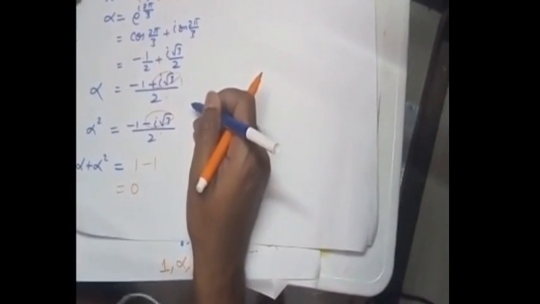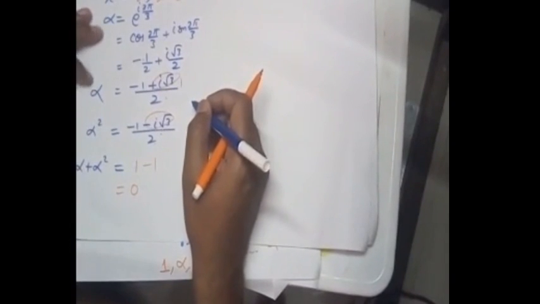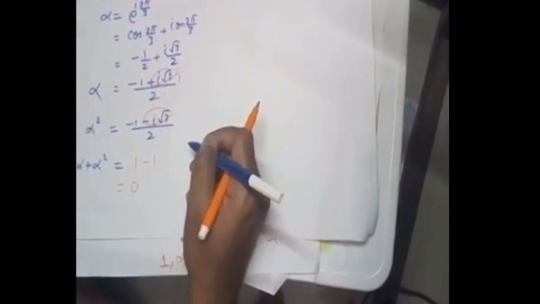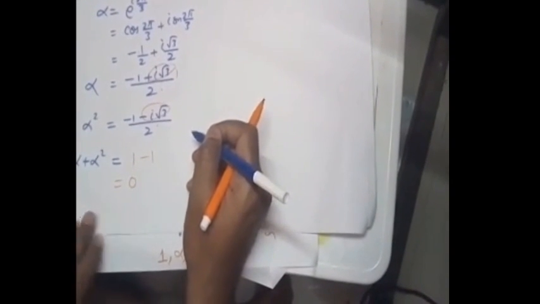We can check that. 1, then we add these two, then the imaginary parts will cancel, then minus 1 by 2 minus 1 by 2 gives minus 1, so the total is 0. Whether it is cube roots, fourth roots, or fifth roots, if we find the nth roots of unity, then the sum of all roots is always 0. This is a very important one.